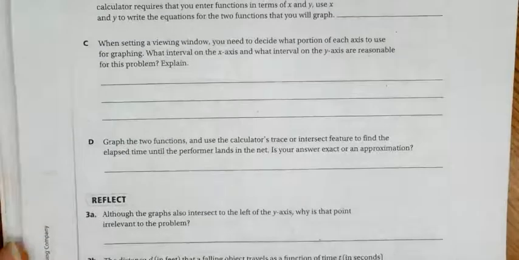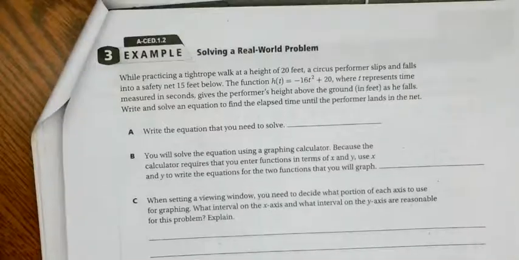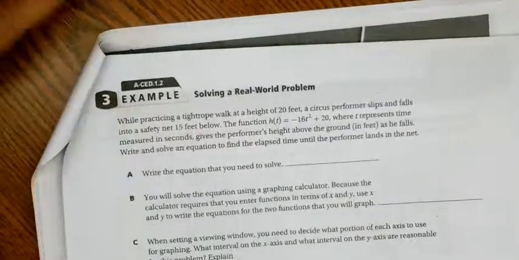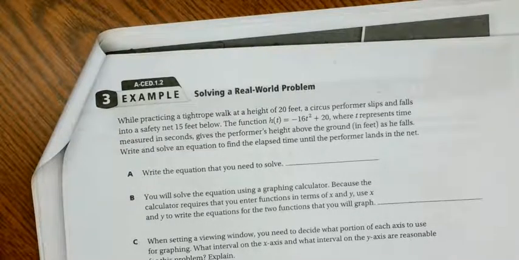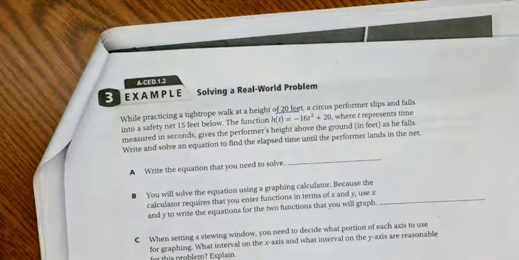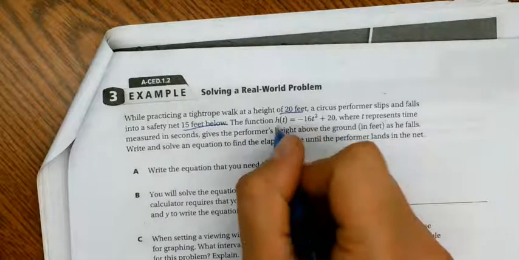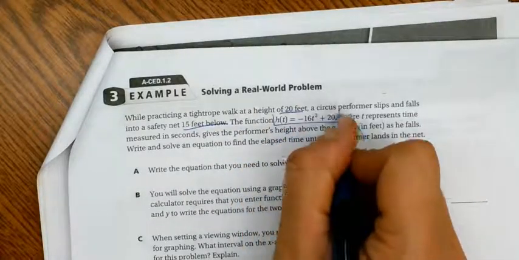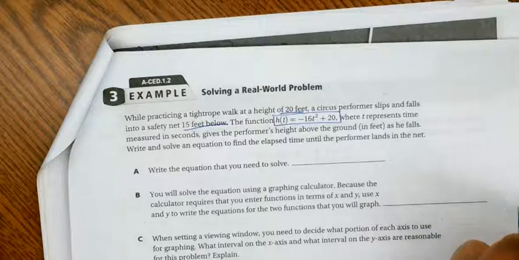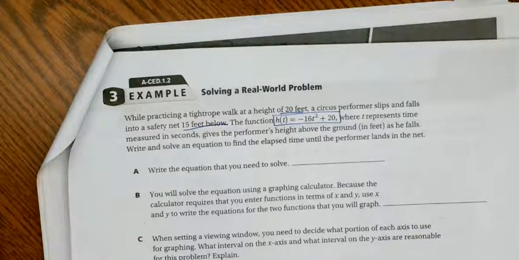All right, solving a real-world problem. While practicing a tightrope walk at a height of 20 feet, a circus performer slips and falls into a safety net 15 feet below. The function h of t equals negative 16t squared plus 20, where t represents time measured in seconds, gives the performer's height above the ground as he falls. Write and solve a solution to find the elapsed time until the performer lands in the net. Write the equation that you need to solve.